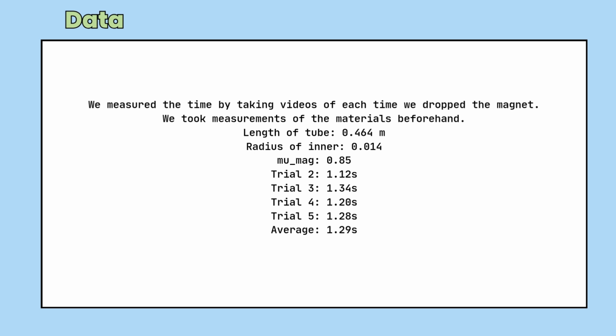So, data. We measured the time by taking videos of each time we dropped the magnet. We took measurements of the materials beforehand, of course, so the length of the tube and the radius of the inner part of it. And the mu mag comes from Lab 3. That should say trial one, which for us was 1.5, and then trials 2, 3, 4, and 5, and at the end you just take the average, which was for us 1.29 seconds.